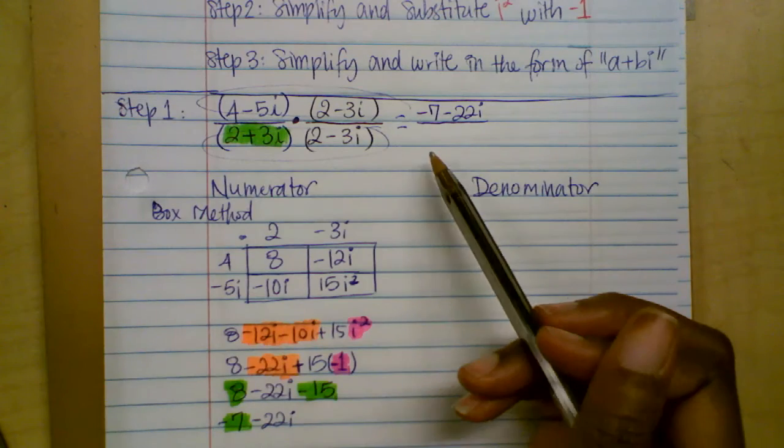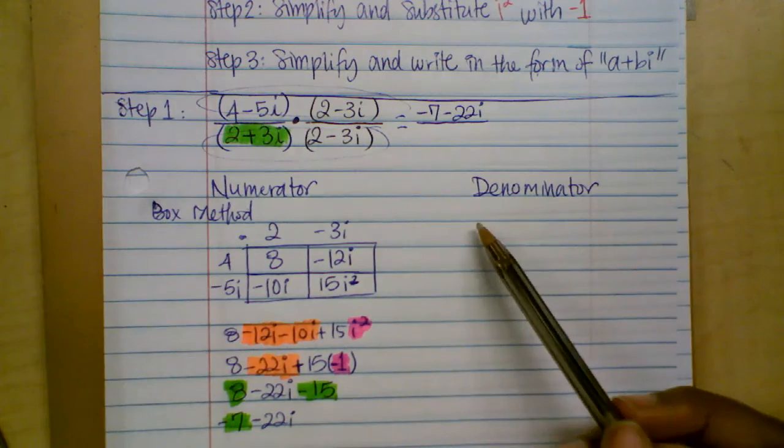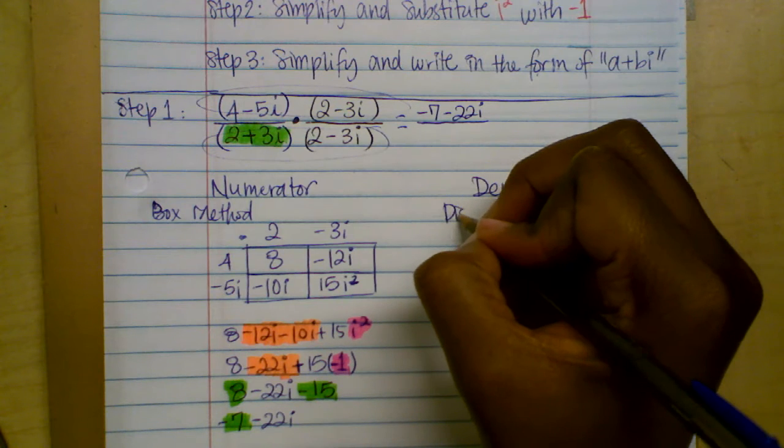Let's multiply the denominator next. So let's do that. For the denominator, I'm going to use the distributive property.